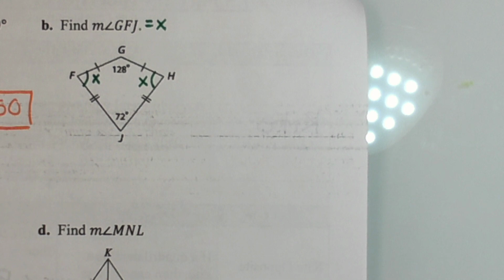Now earlier I talked about the fact that you can only use the properties of kites and quadrilaterals for kites.